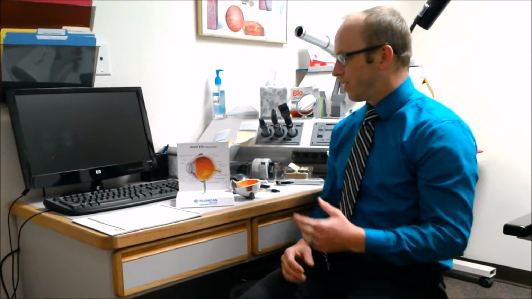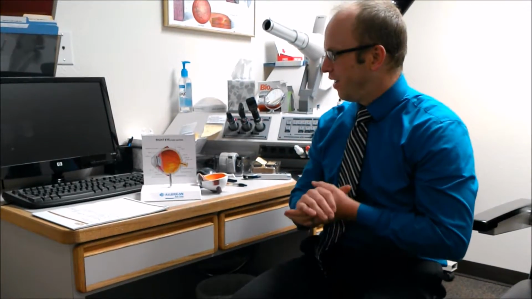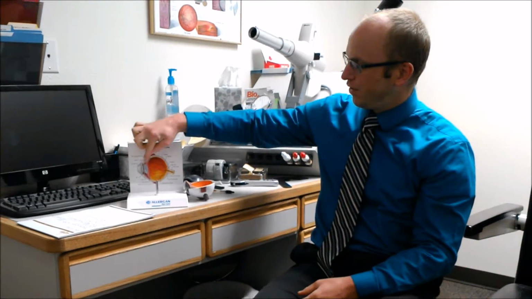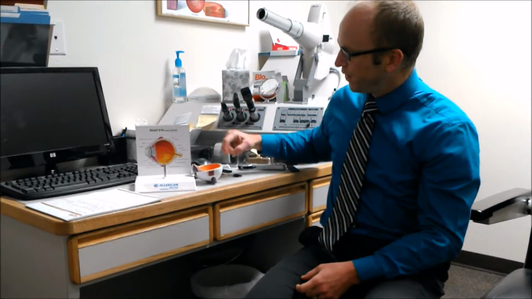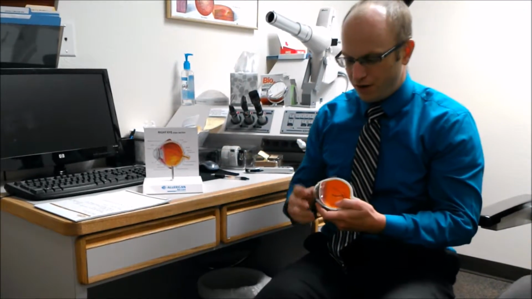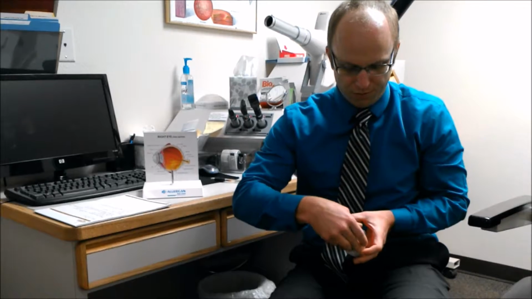So cataracts, what is it? To get there, I always like to start with where is it? And so I want to talk a little bit about the anatomy of the eye. The eye has something in it called the lens, and it sits, if you can see the focus on this photo right here, it sits right there. Or if I grab my model, you can tell it sits just behind the iris and the pupil right there.